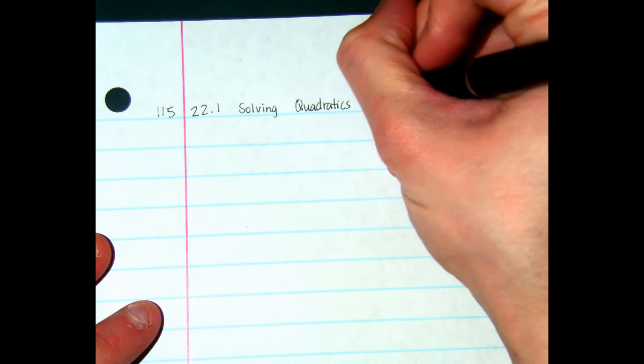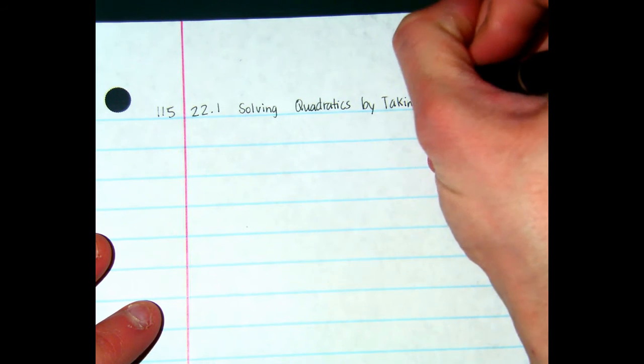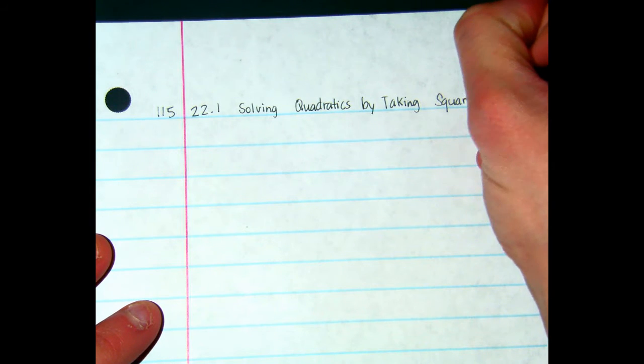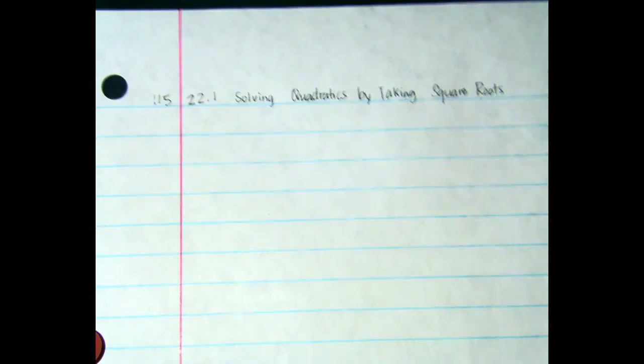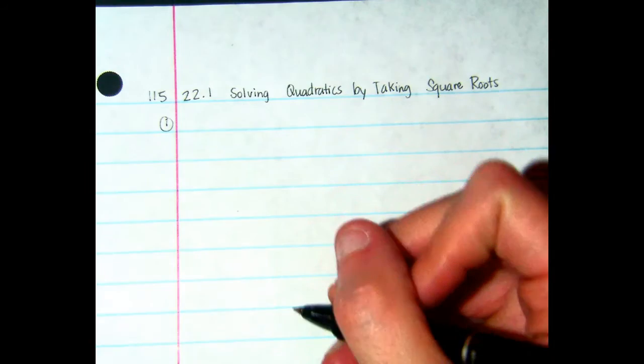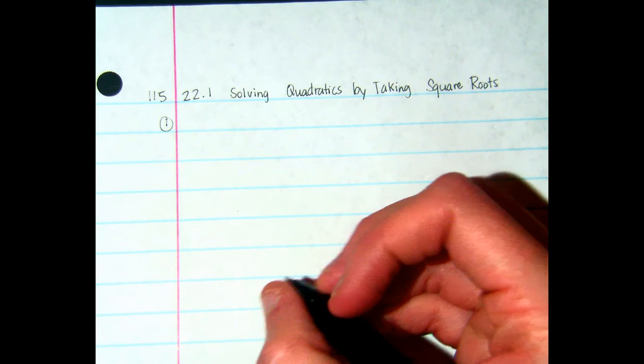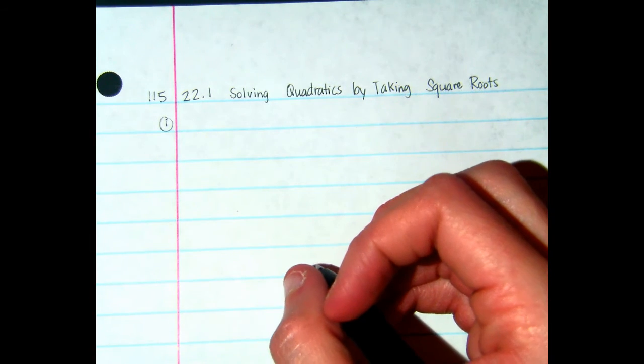On 115, same title. We're going to do 4 more. I'll say we're going to do. You're going to do 4 more. Let's go ahead on 115. And write x squared minus 25 equals 0. That's number 1.